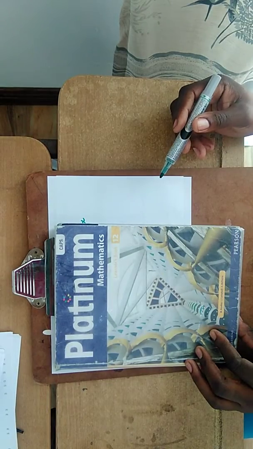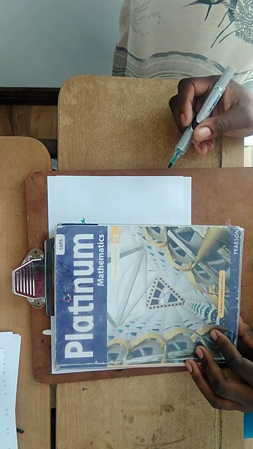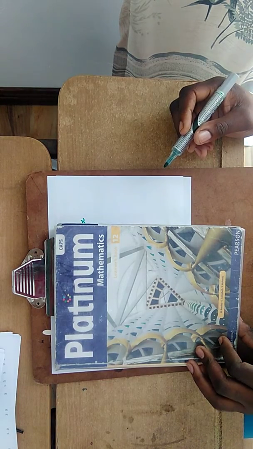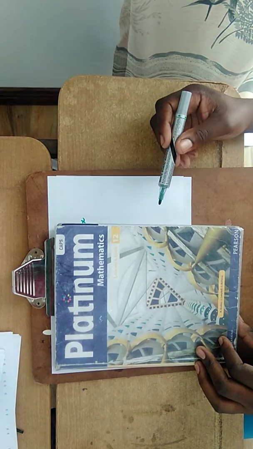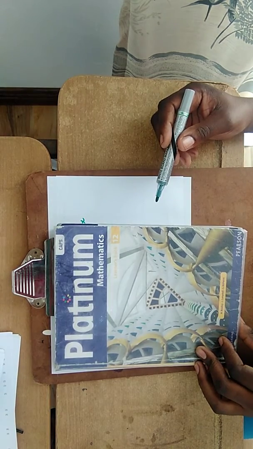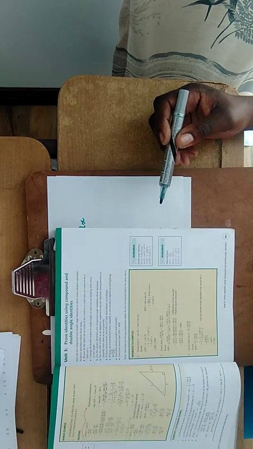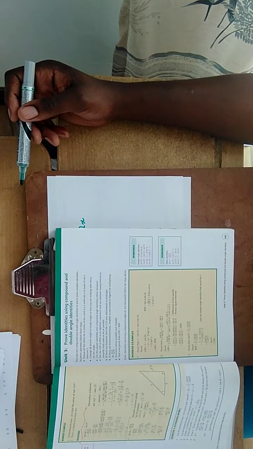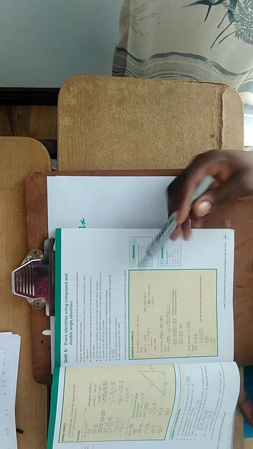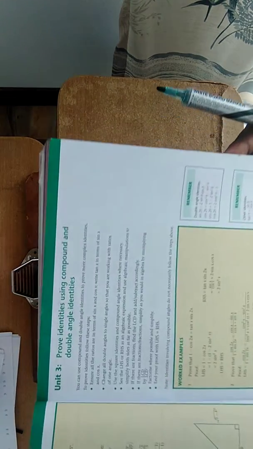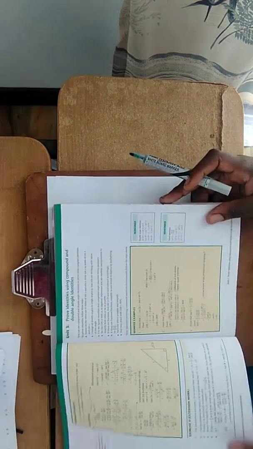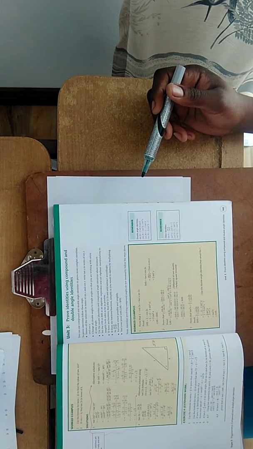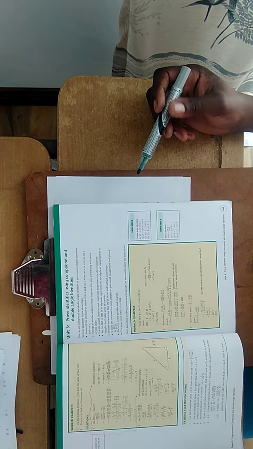Right, before we start with our questions, let's first look at the steps that we need to use before we answer this type of question. So we're going to use our Platinum textbook to look at the steps. It's page 101 of Platinum, which is proving identities using compound and double angles. So these are the instructions. The first instruction, I'm just going to look at the first one and then we'll be using the steps when we answer the question.